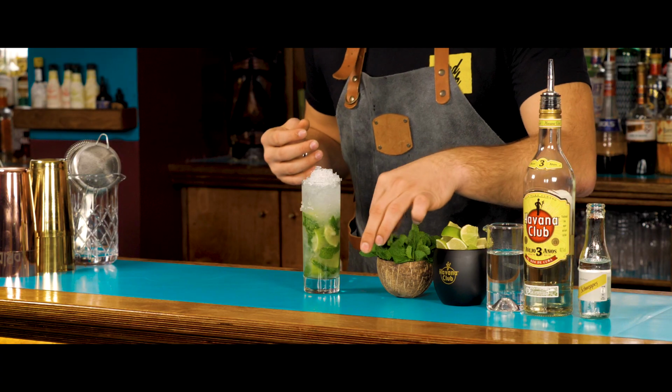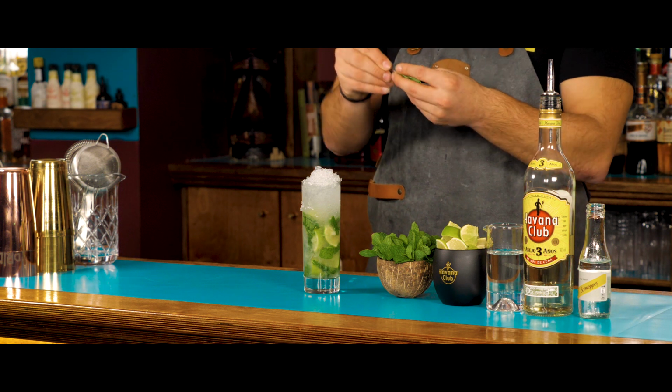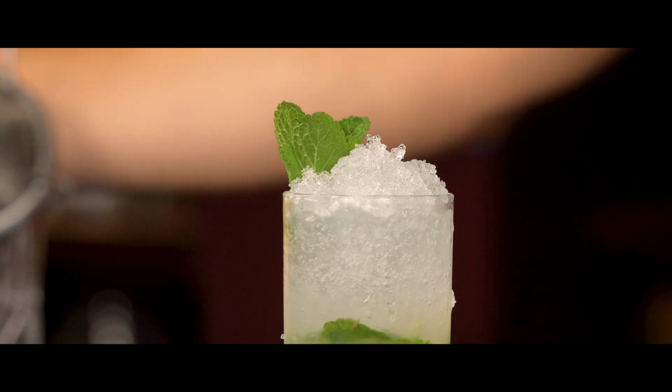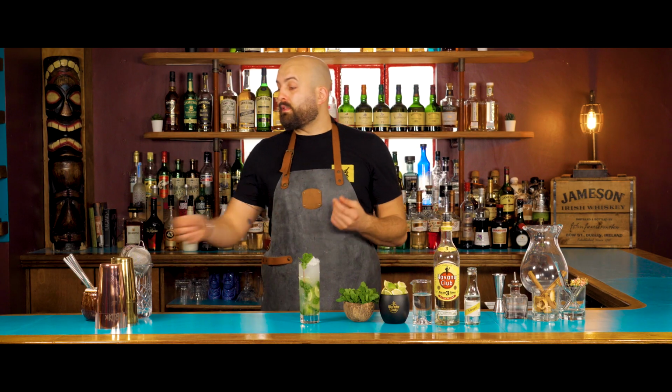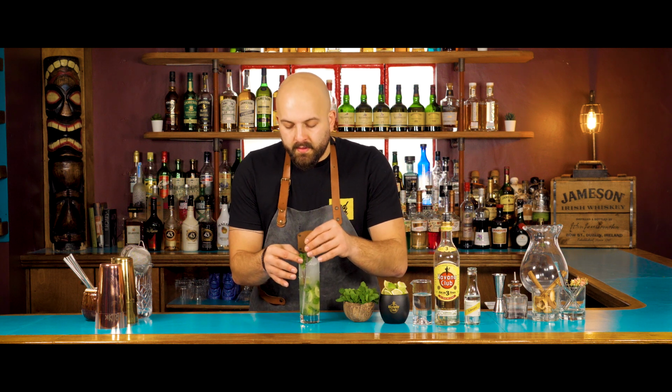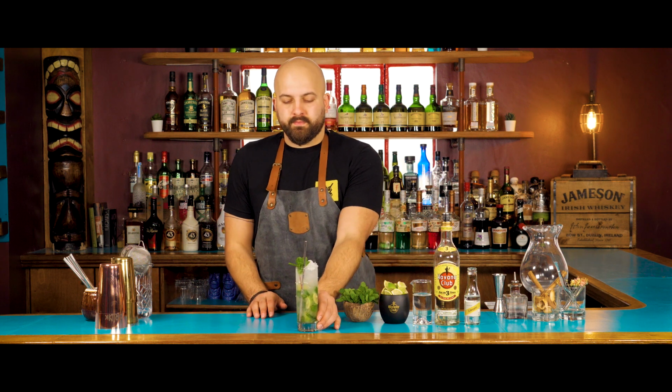We're going to pick up our mint sprig, we're going to pull the leaves up, and we're going to place it into the glass like so. And it should open up like a flower. We're going to put a straw in there to make it easier to drink, and here you have it, a mojito. Enjoy.